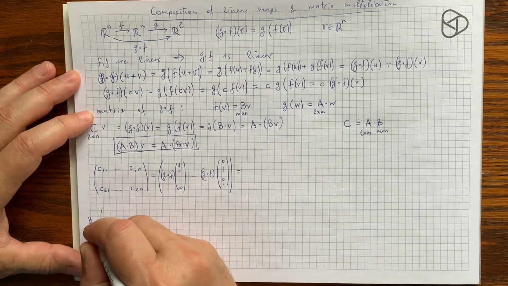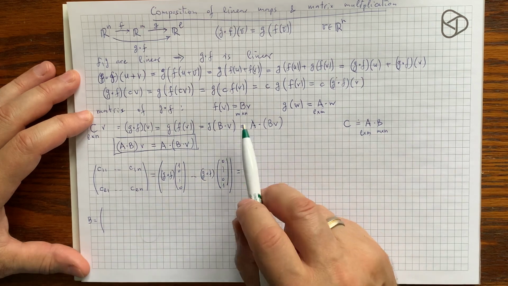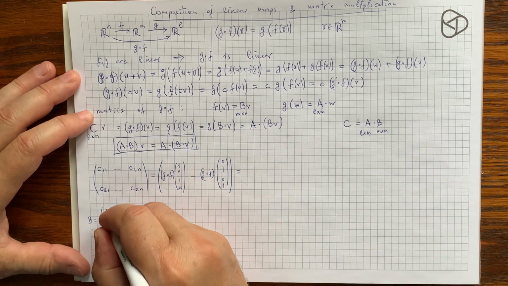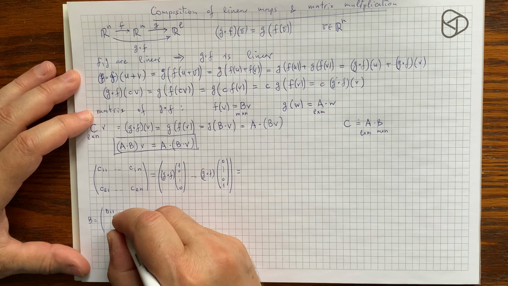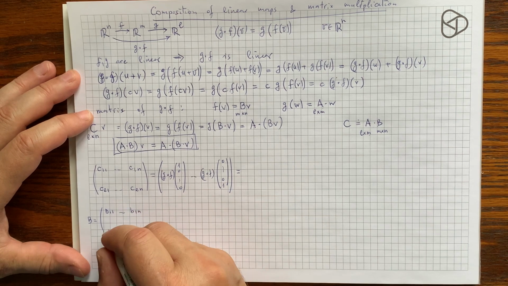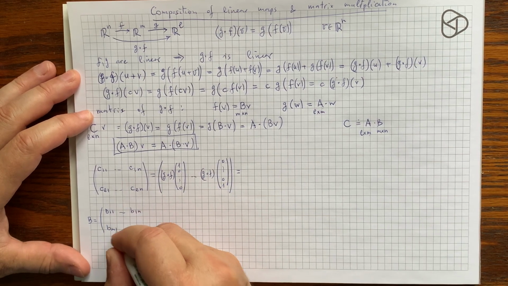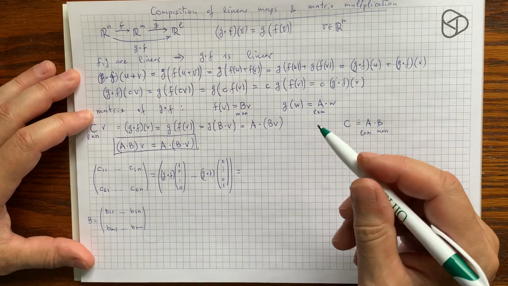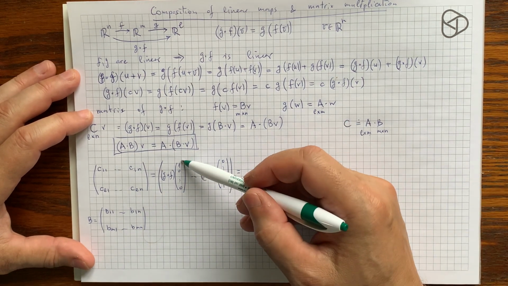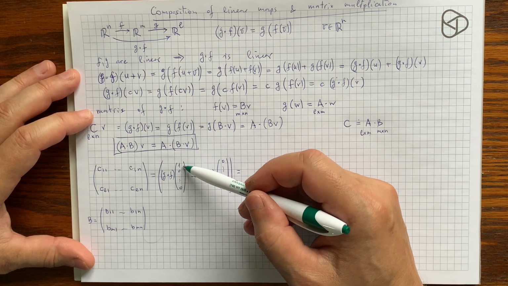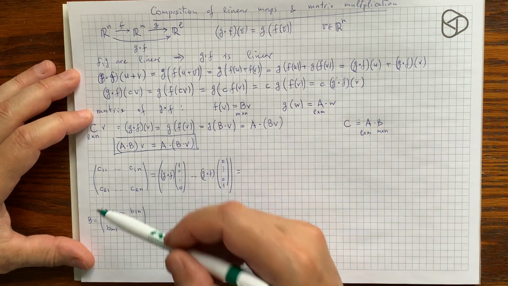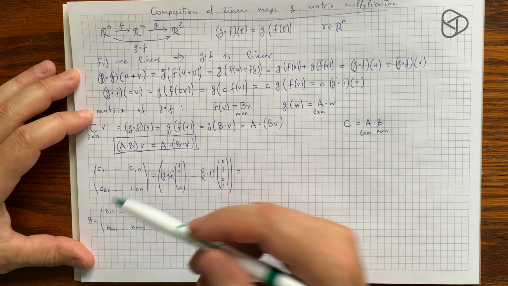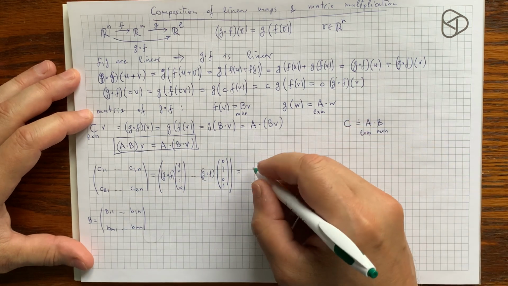So B is of dimensions m by n. And then we have to apply F first to this basic vector, and that means that we are just looking at the first column of matrix B.